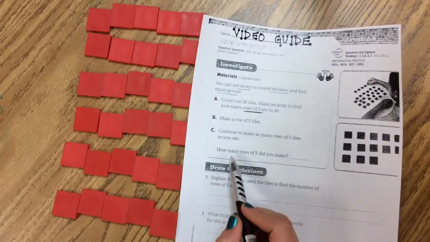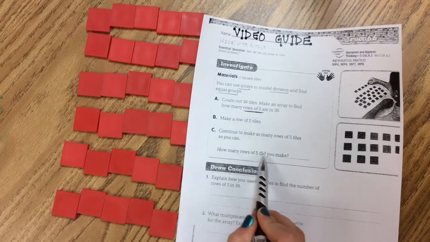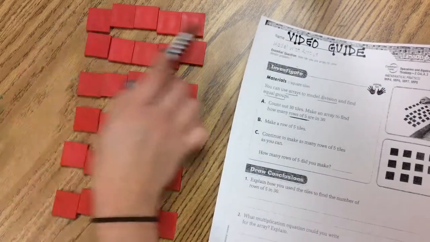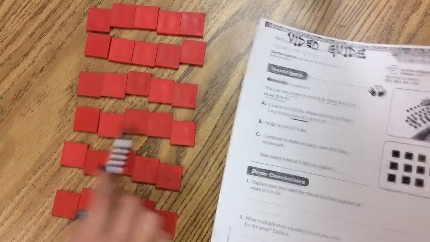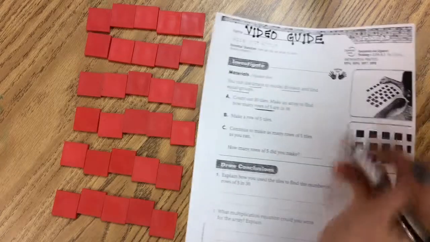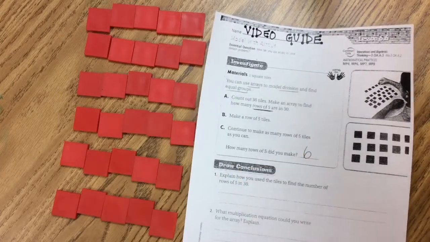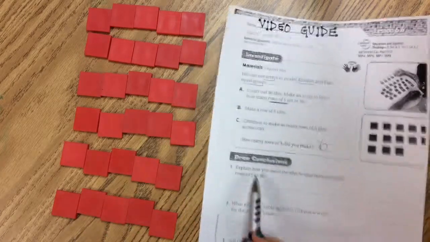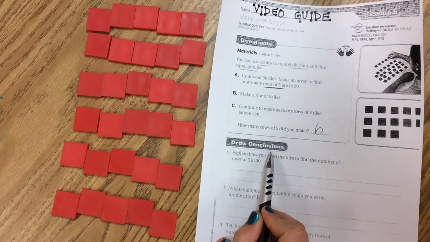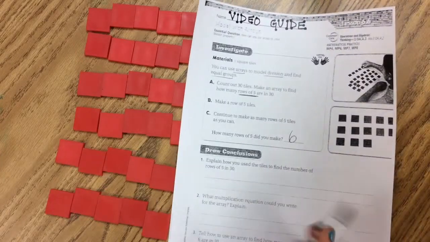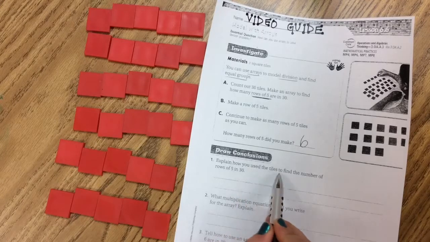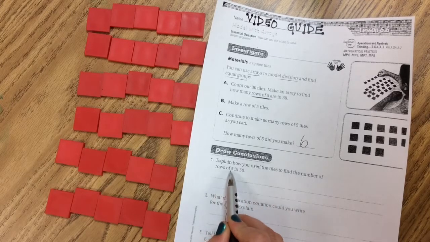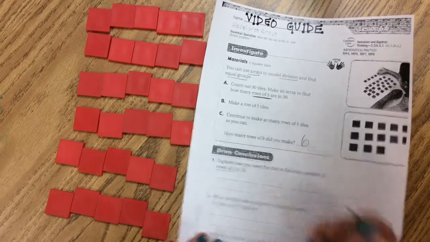Okay, so the last question says, how many rows of 5 did you make? We have 1, 2, 3, 4, 5, 6. We made 6 rows of 5, so you need to write a 6 in that blank. Alright, now to draw conclusions, we need to think about the work that we just did. It wants us to explain how you use the tiles to find the number of rows of 5 in 30.